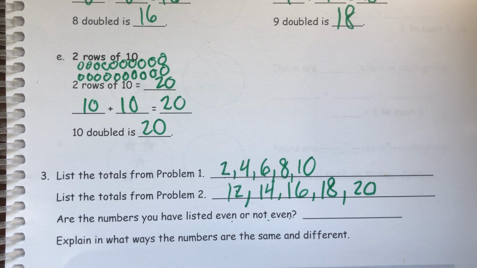Now, quick reminder, even numbers are numbers that can be split into 2 evenly. Okay, so if I have 4 cookies and I would like to give you the same amount that I get, I would split those 4 cookies in half. And I would have 2 cookies and you could have 2 cookies.